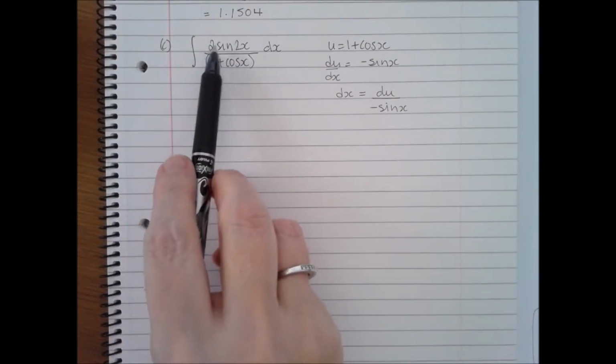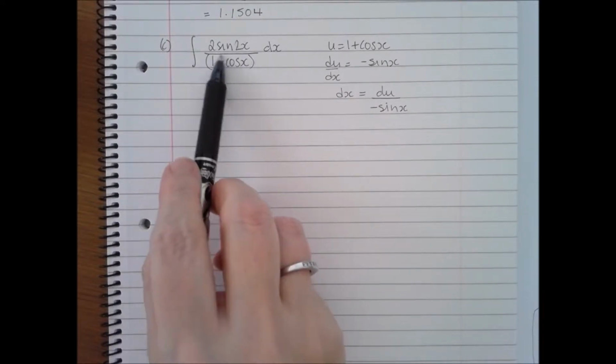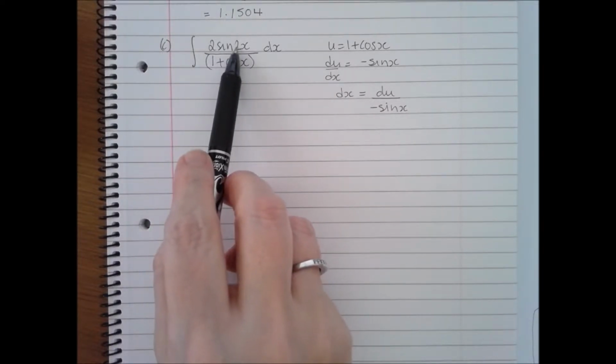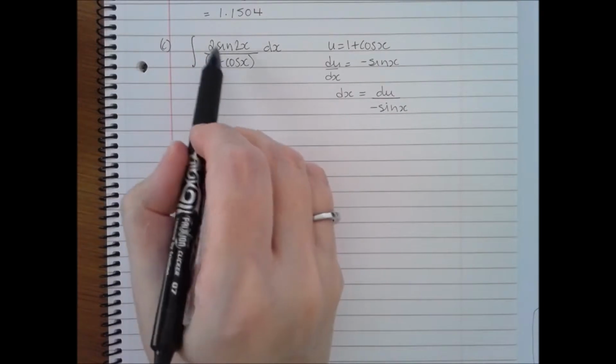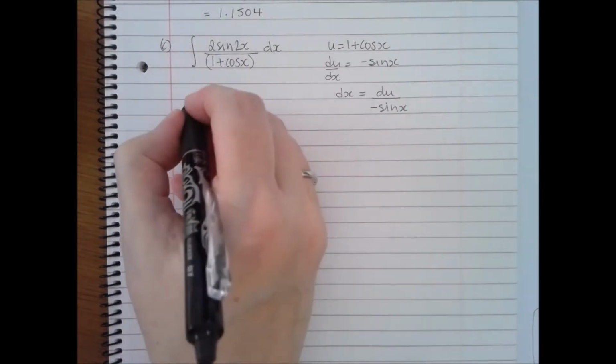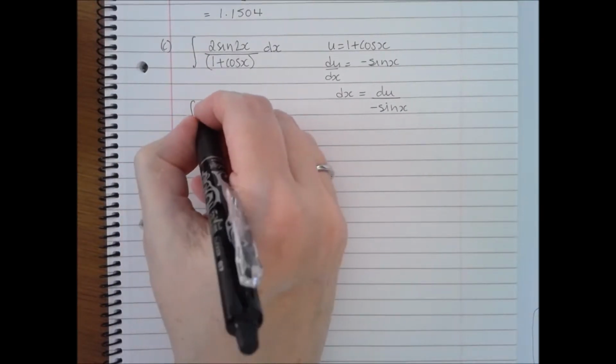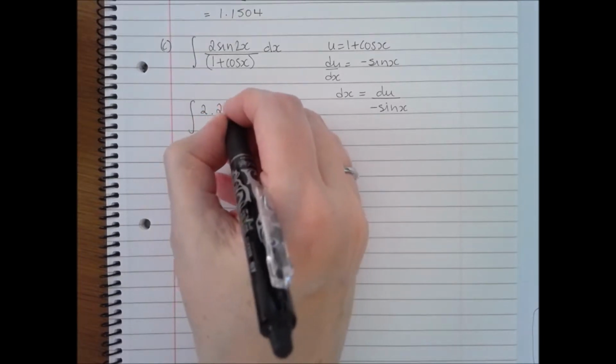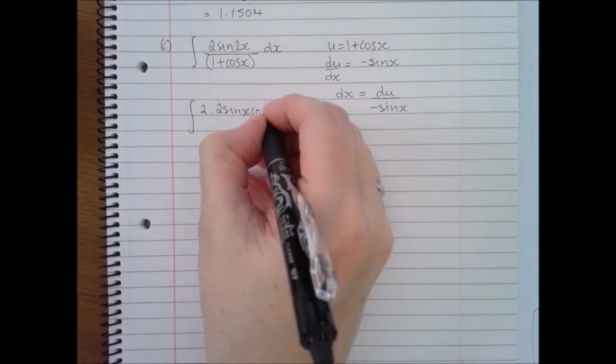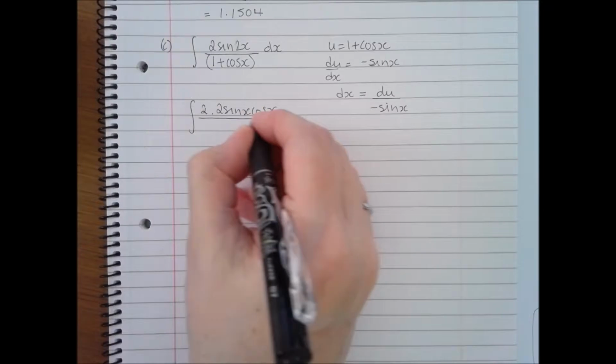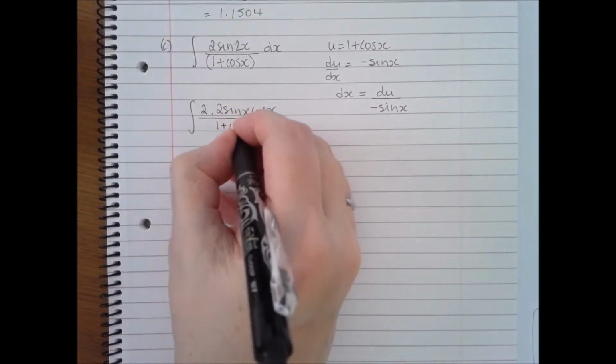Now my sin 2x on the top, I need to get rid of the 2x as the angle, so I need to write this in terms of single angles. So this is going to be the integral of 2 lots of 2 sin x cos x over 1 plus cos x.